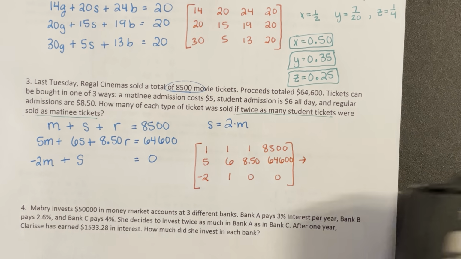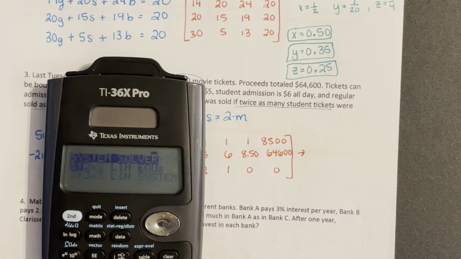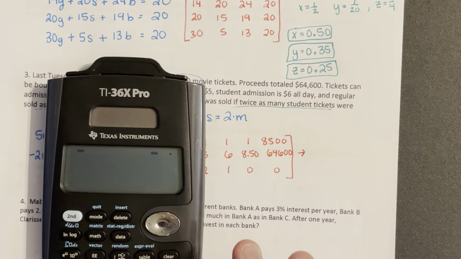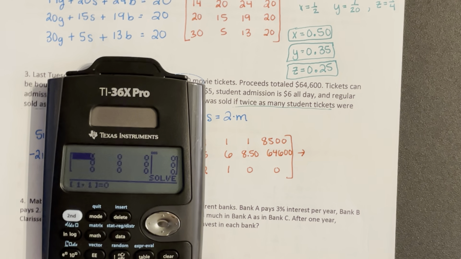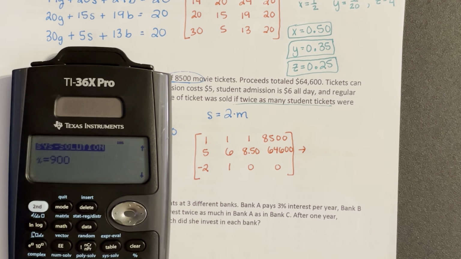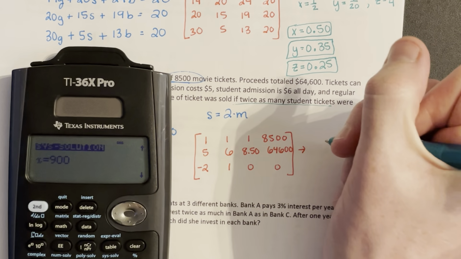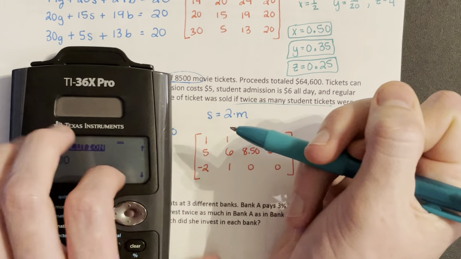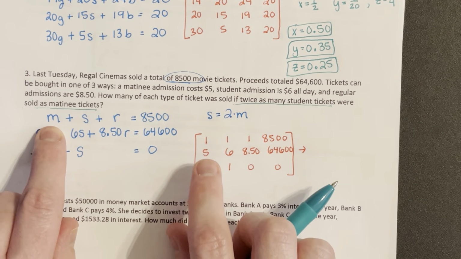And we work it out with our system solver. So system solve and 3 by 3. 1, 1, 1, 8,500, 5, 6, 8.50, 64,600, negative 2, 1, 0, 0. Solve it out. So x is that first value. So x represents, in our case, m.